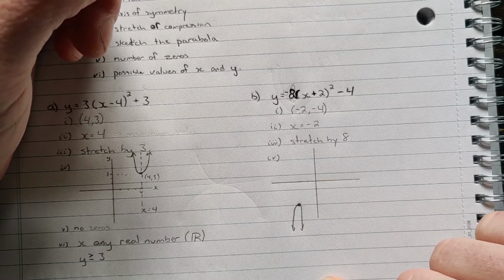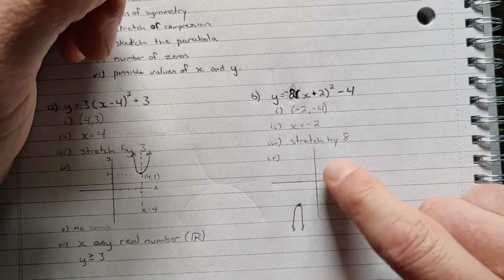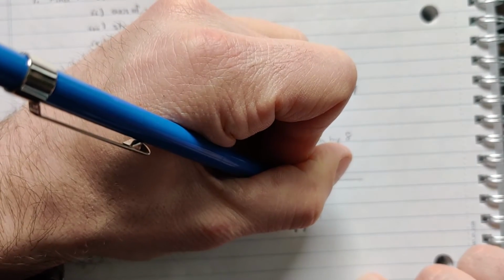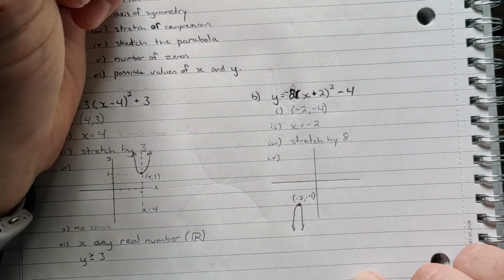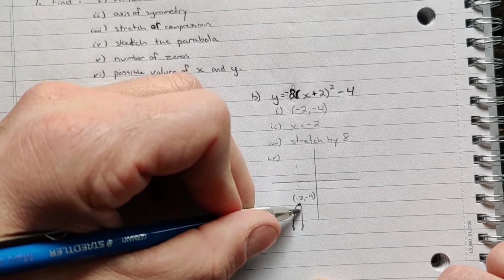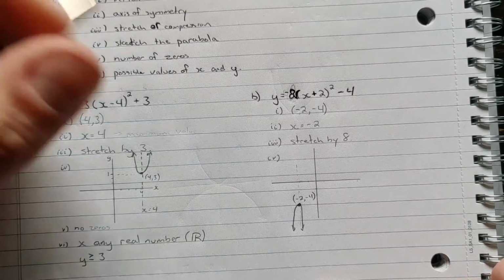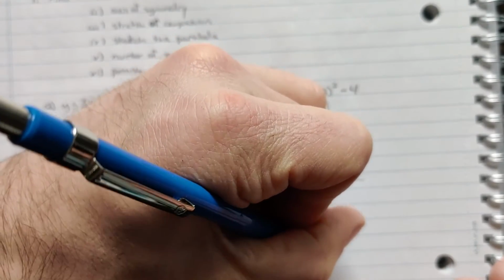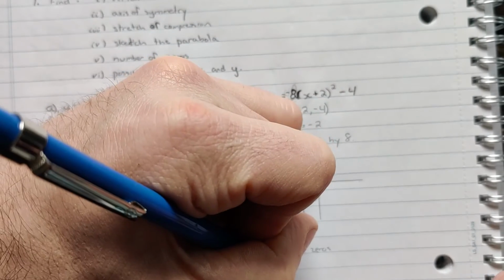So negative 2, negative 4 is our vertex, and then our factor of negative 8 for the stretch. And then our axis of symmetry again would be here at negative 2. The next part, for the number of zeros, again, we have no zeros in this case.